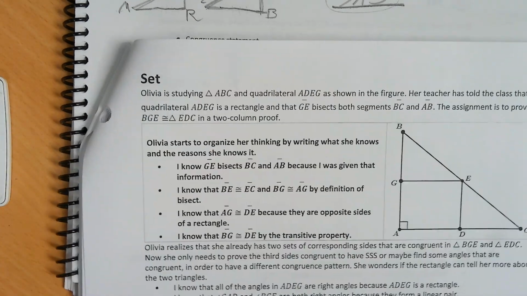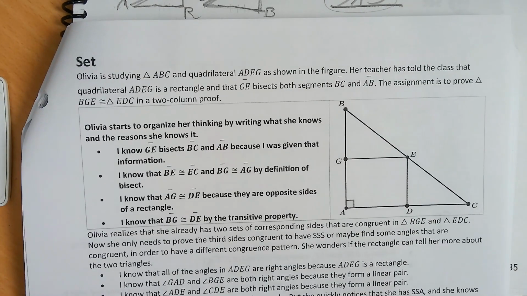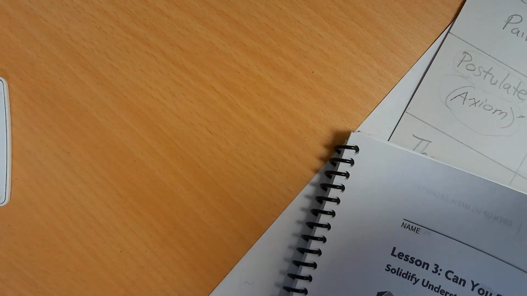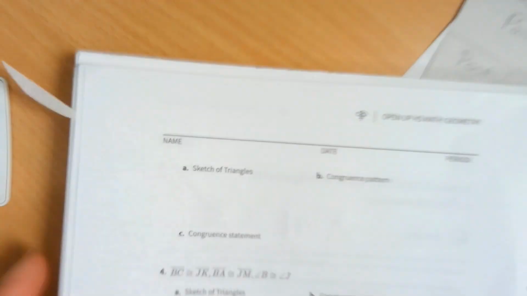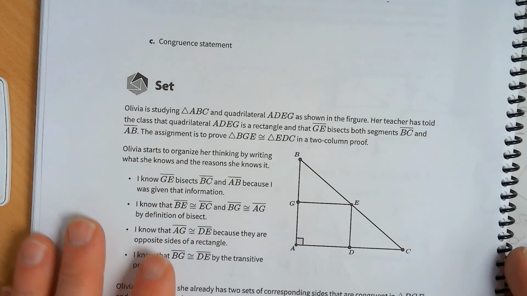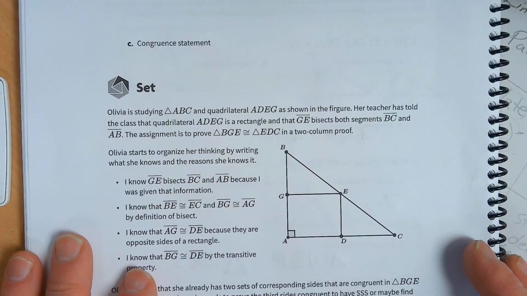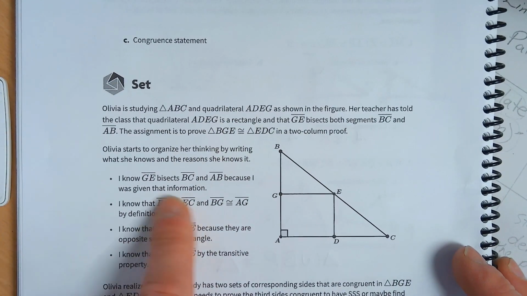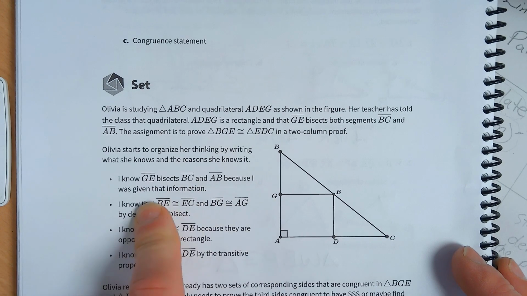Oh, and then the big one. Right. Let's switch back to the other book. GE bisects BC and AB because I was given that information.